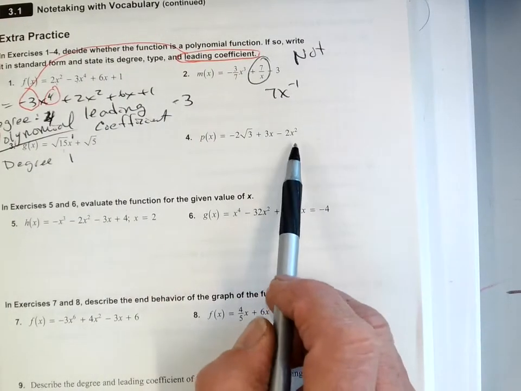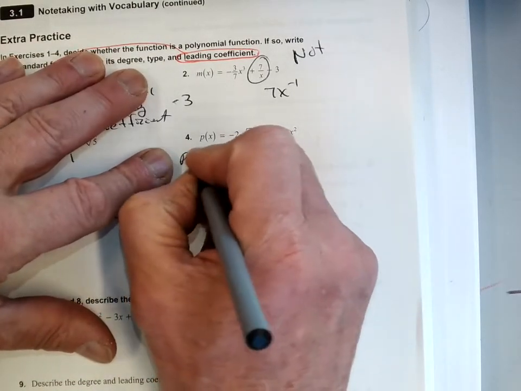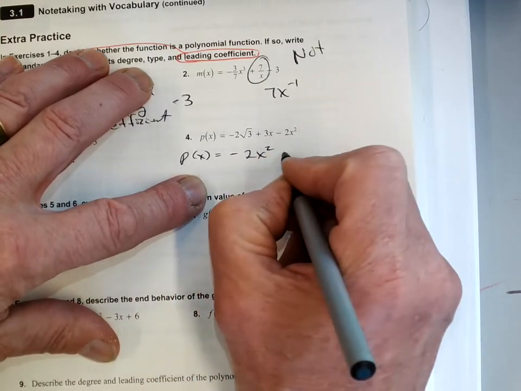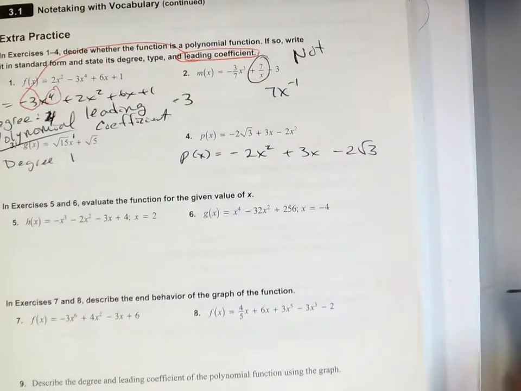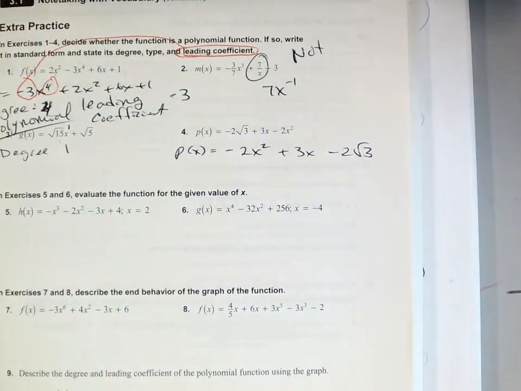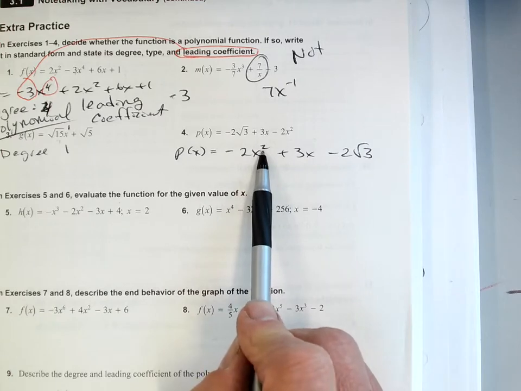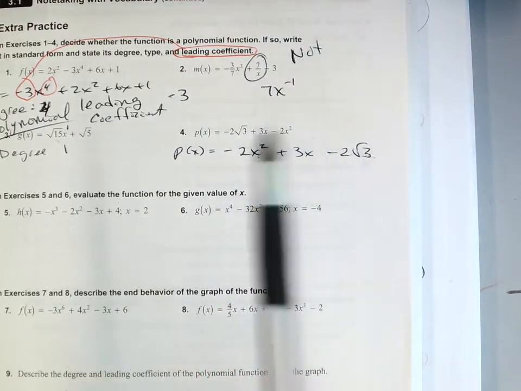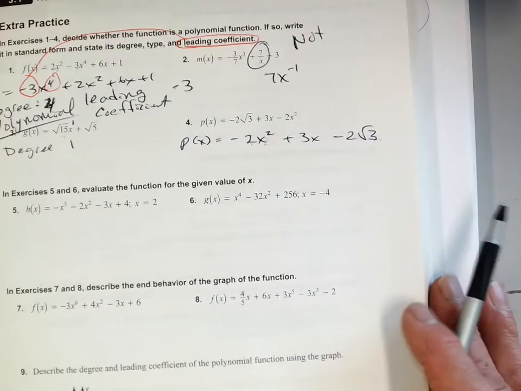Number 4, it's not written in order. It's out of order, so I'm going to rewrite it. I'm going to put the negative 2x squared first, then plus my 3x, then minus my 2 square root of 3, okay? I like to write it in what I call descending order. The degree is 2, right? Degree is 2 because of the biggest exponent, and it's got 1, 2, 3 terms. It's a trinomial. My leading coefficient is the negative 2, okay? I'll let you guys finish that up.